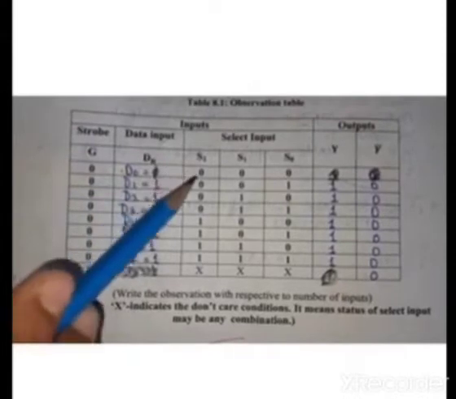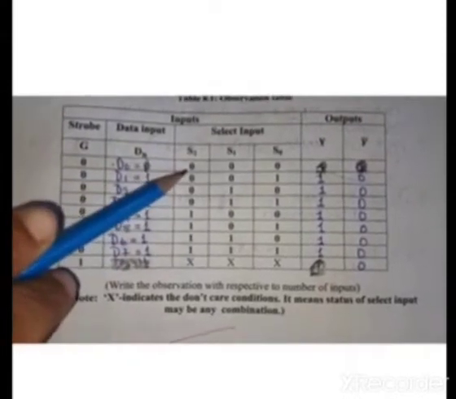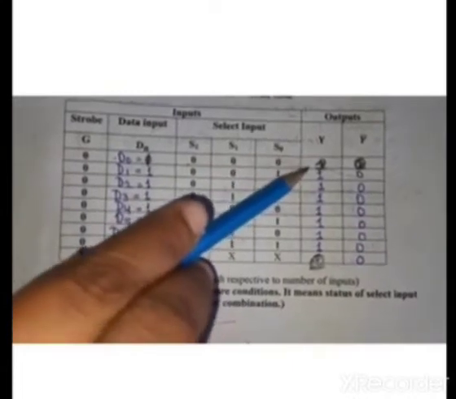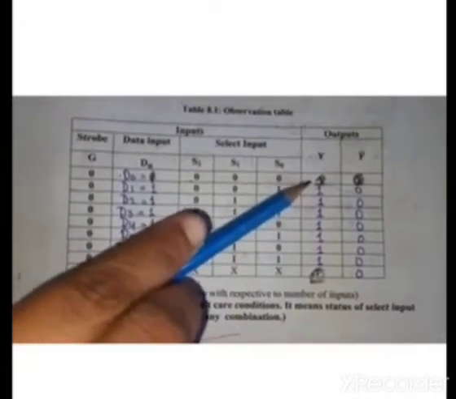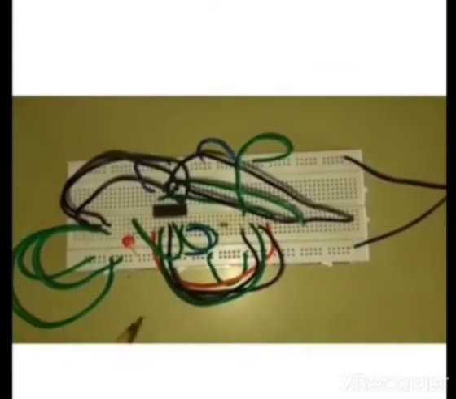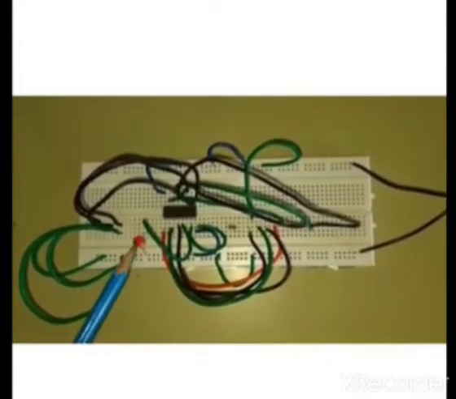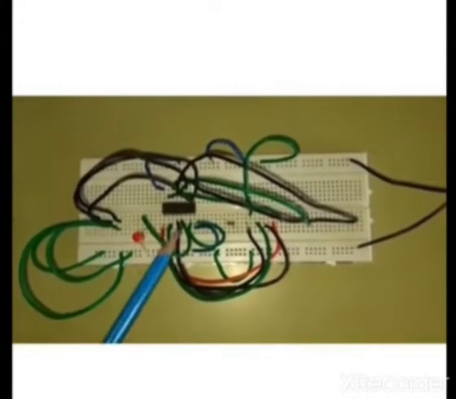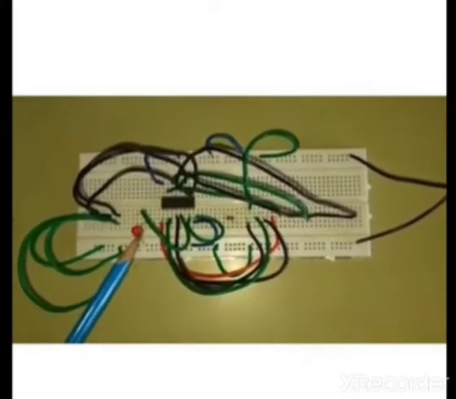So this is the practical. These are the select lines S2, S1 and S0, and Y complement. Whatever the output we get here, we will get the complement over here. So this is the practical connection of the 8:1 multiplexer. This red colored one is an LED, which is connected to pin number 5, where we will get the output.